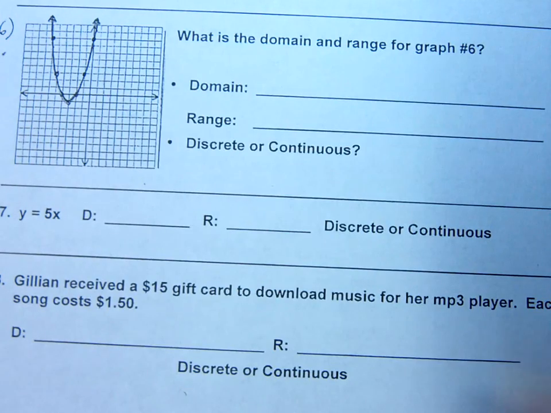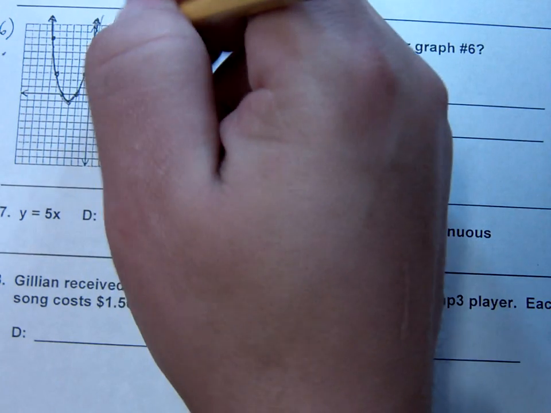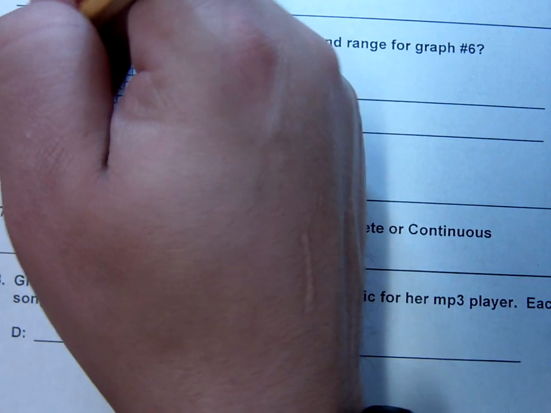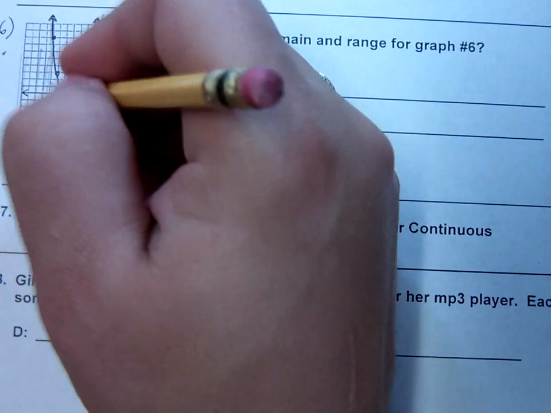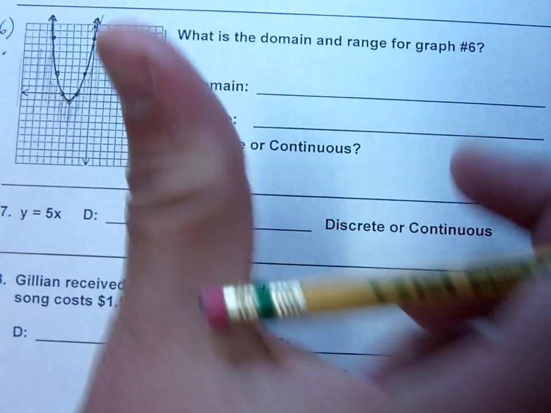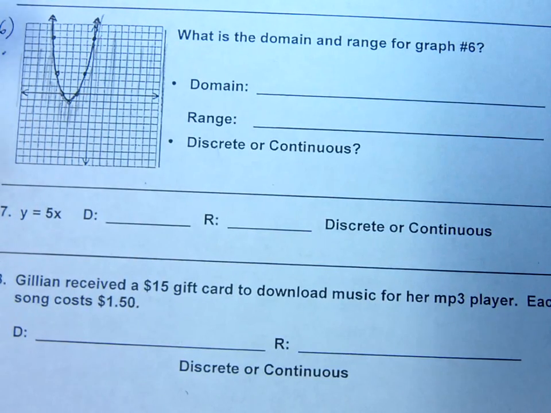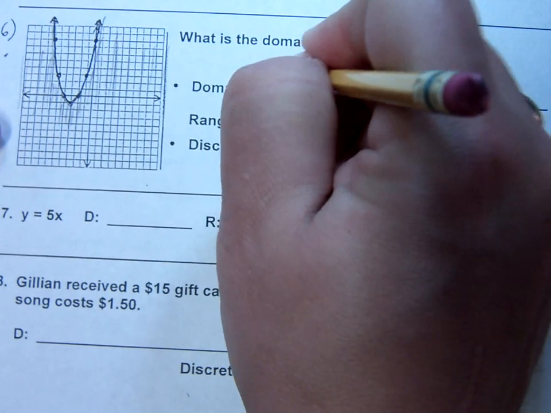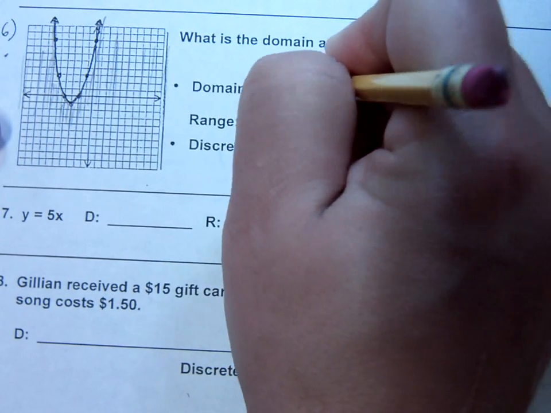So that means that all these x values are going to be used. And of course, these ones are being used because that's the graph. And as it spreads out, every x value is going to be used. So our domain then is going to be all real numbers.